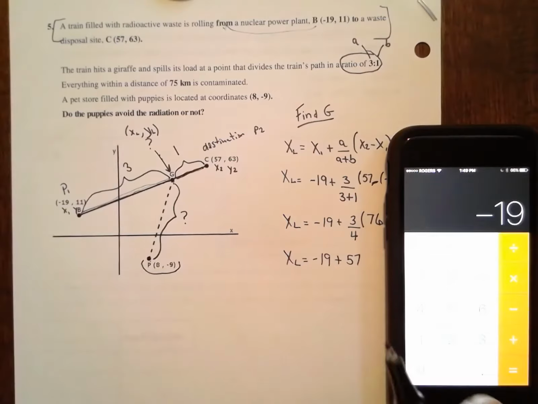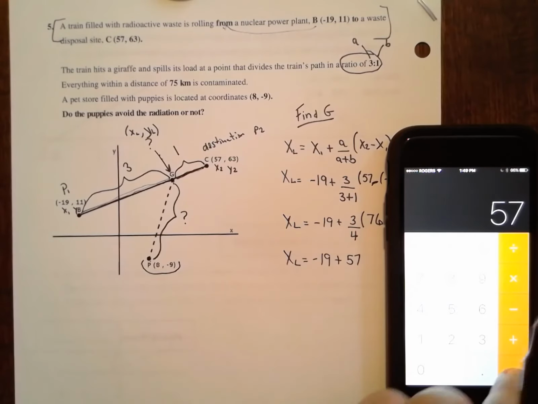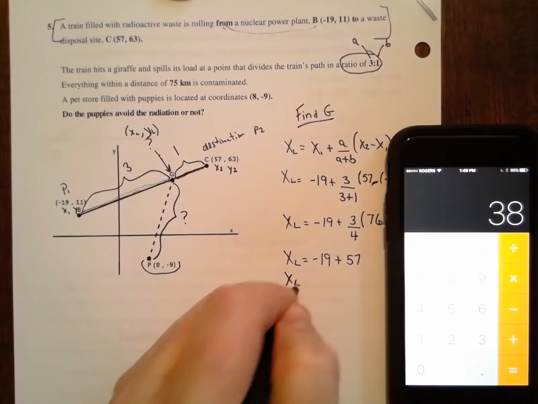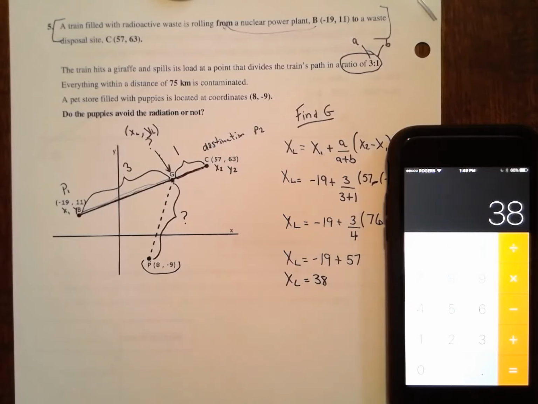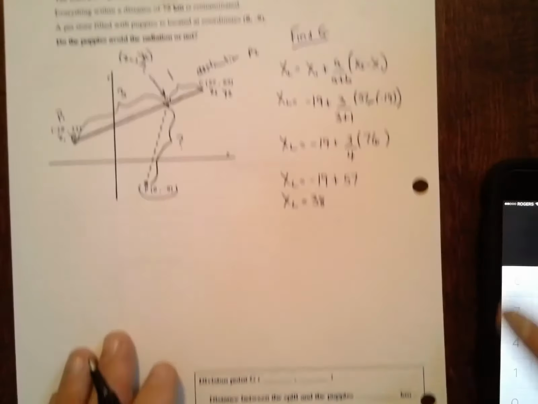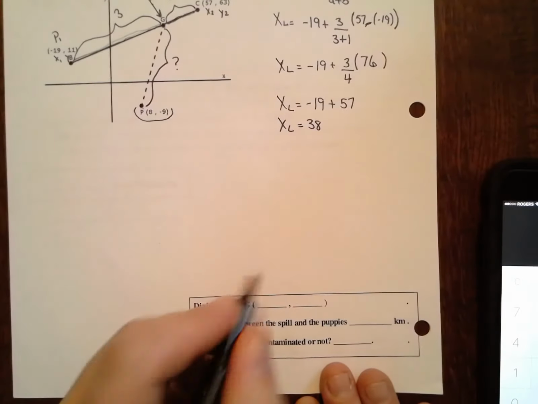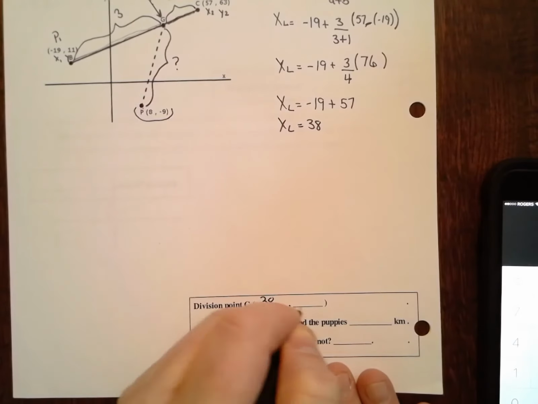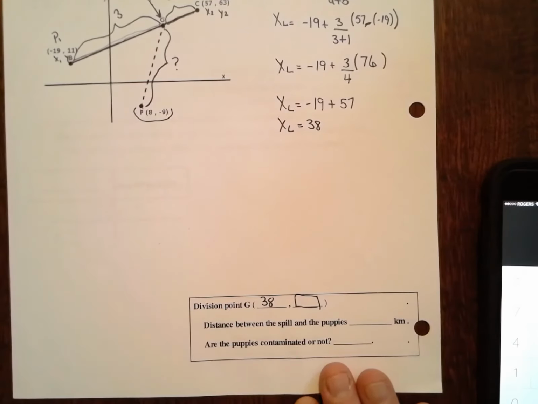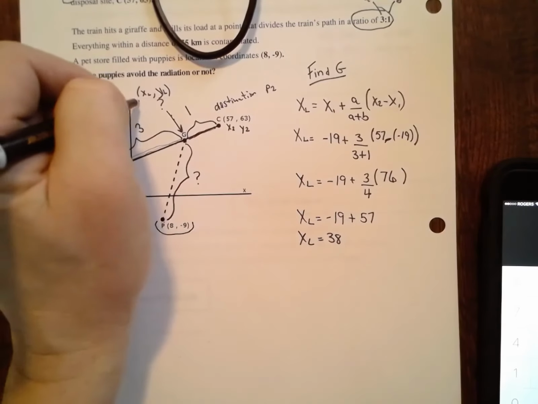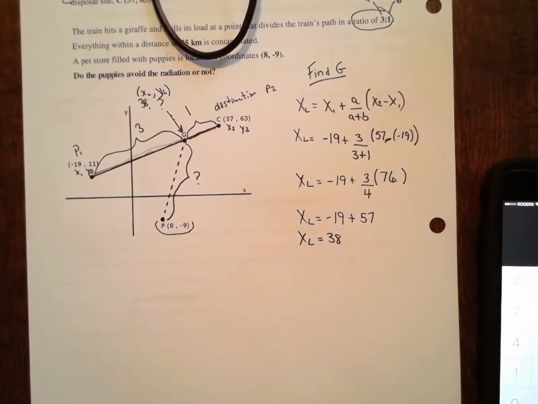So negative 19 plus 57 gives us a located x of 38. So down here at the bottom of the question, you'll see there's a place to put that x value, the 38. And you can see we're still missing the y value. So we know the x here is the 38, but we need that y.